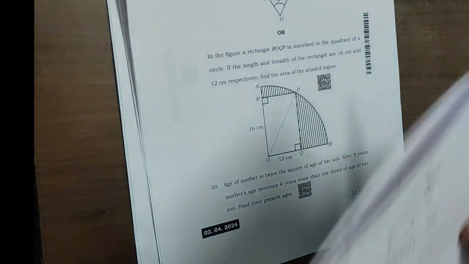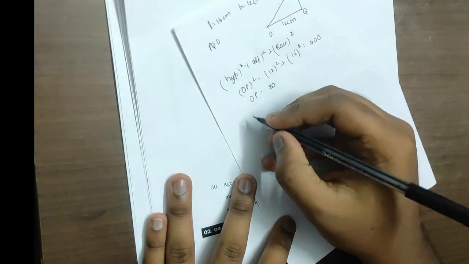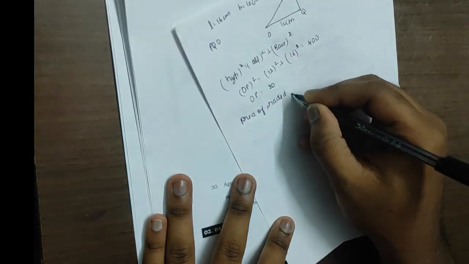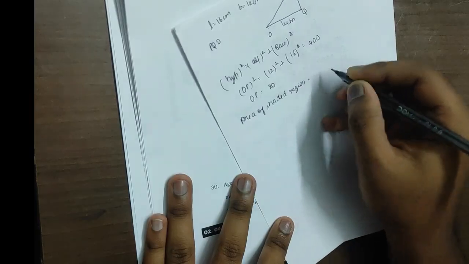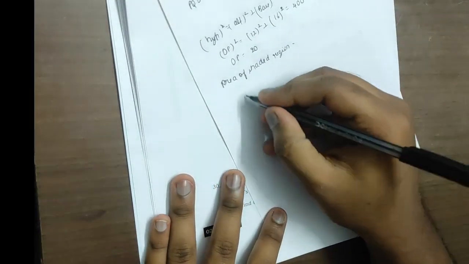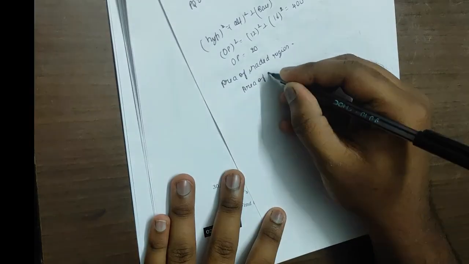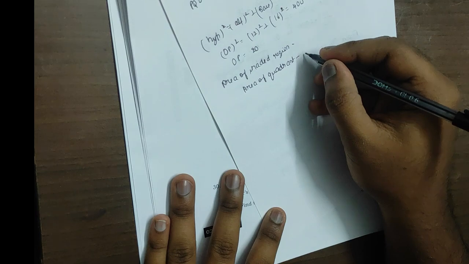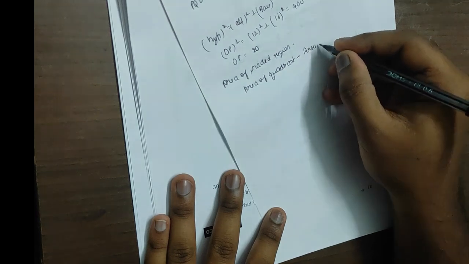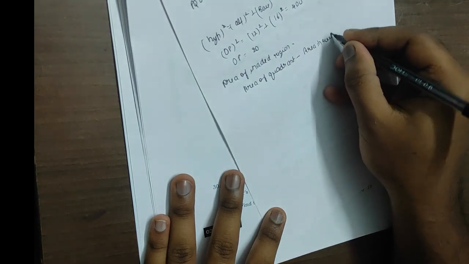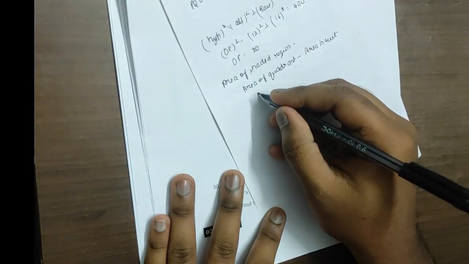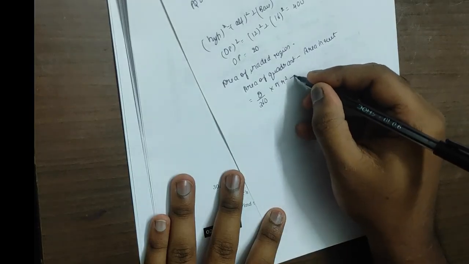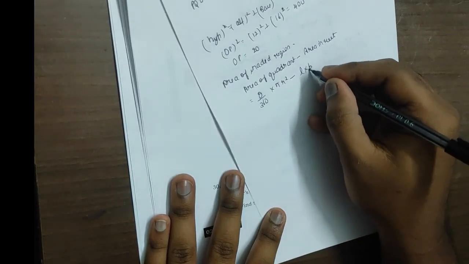So the area of the shaded region is equal to the area of the quadrant minus the area that the rectangle covers. The area of the quadrant, we know the formula, is theta by 360 into pi r square, minus the area of a rectangle, which is length into breadth.